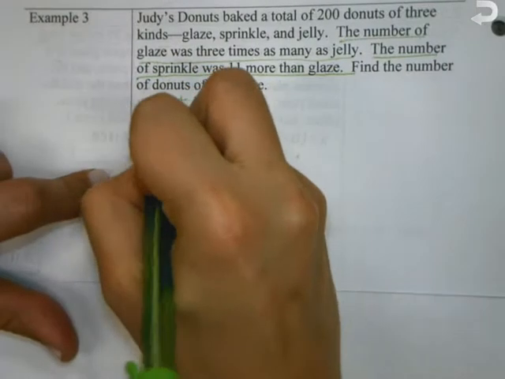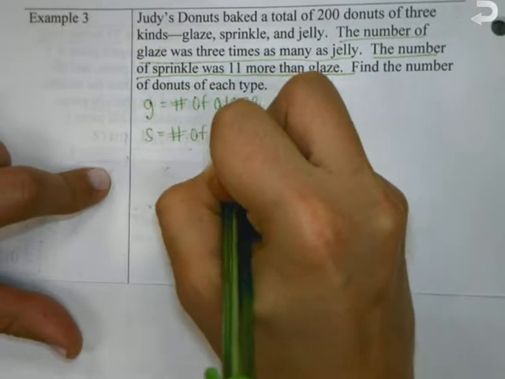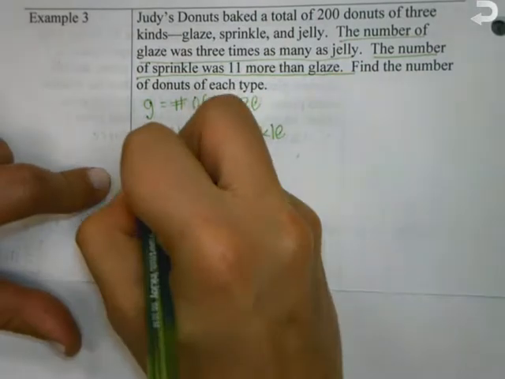And how about J is number of jelly? Yeah, I love the letter J. Okay. Alright, so let's look at this, guys.